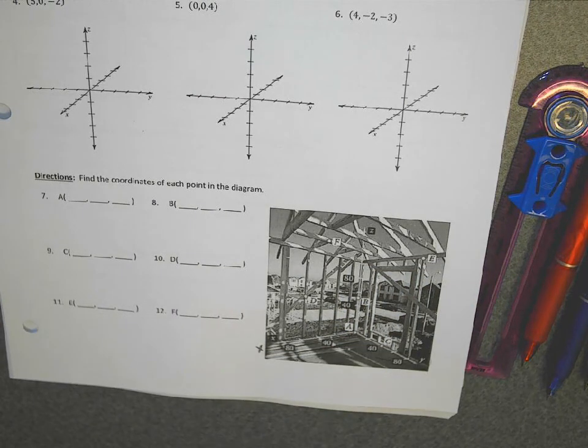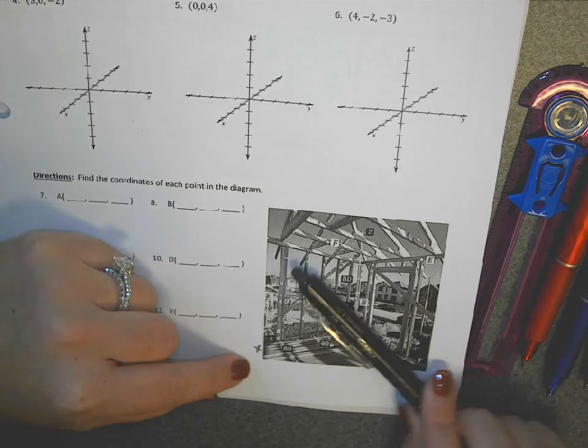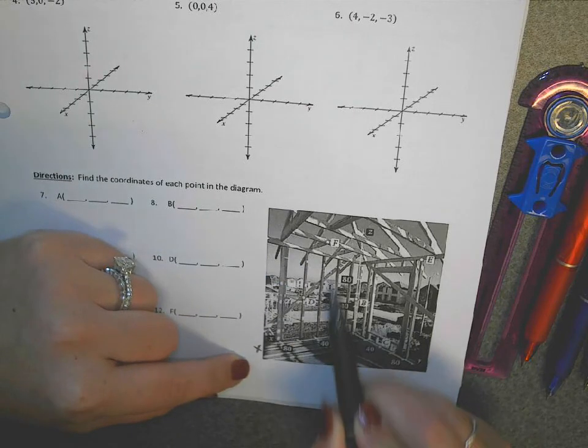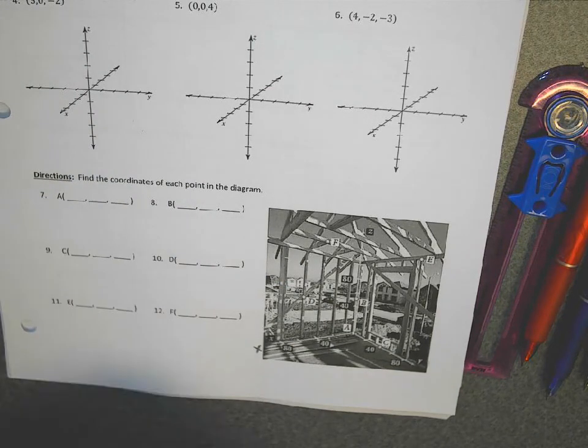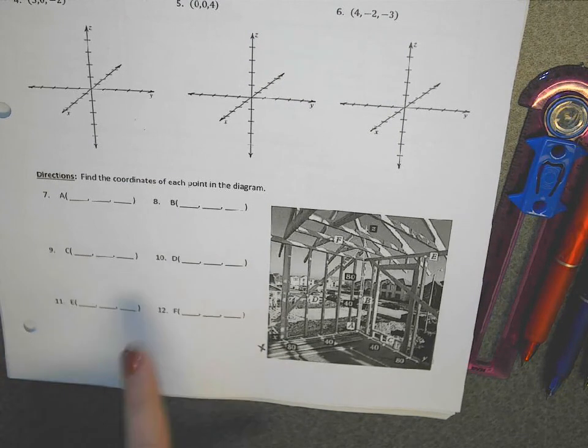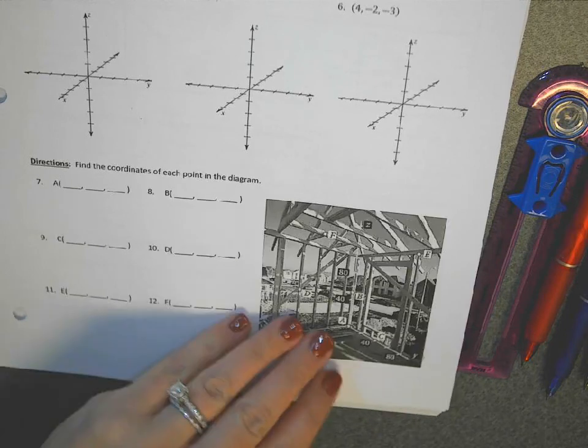If it's that far into the room, then x would be 10. If it's this far into the room, at the second one, your x would be 20. So you have to use the different pieces of wood to figure out where in the room that point is located to come up with the actual coordinates. Okay?